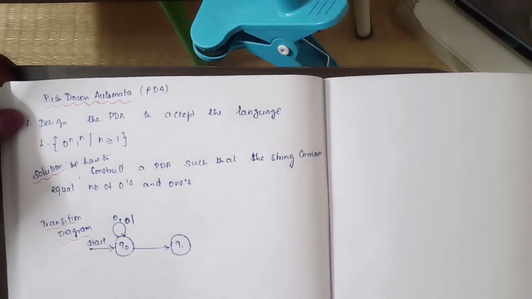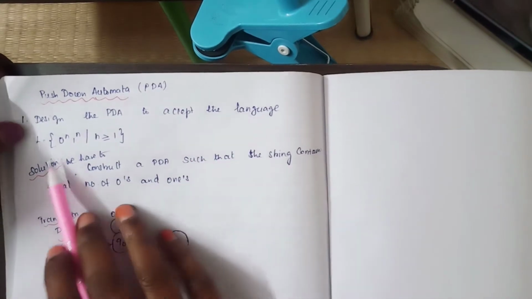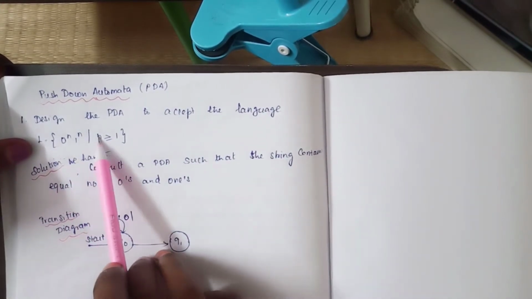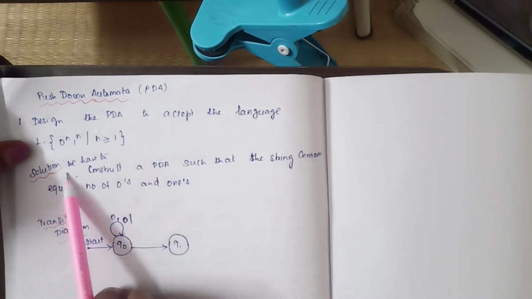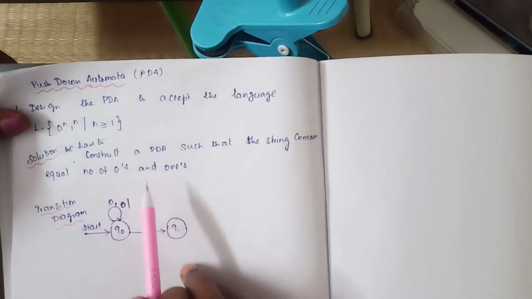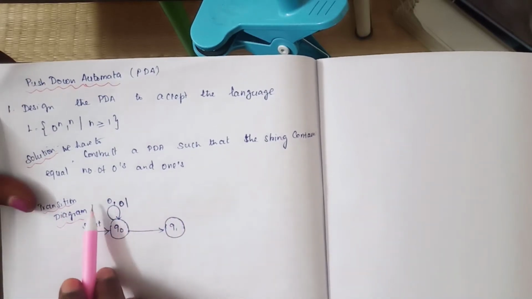For the session of PDA, now we are going to design a PDA to accept the language L equal to 0 power n into 1 power n such that n is greater than or equal to 1. For this we have to construct a PDA such that a string contains an equal number of zeros and ones. For this we will have the transition diagram.